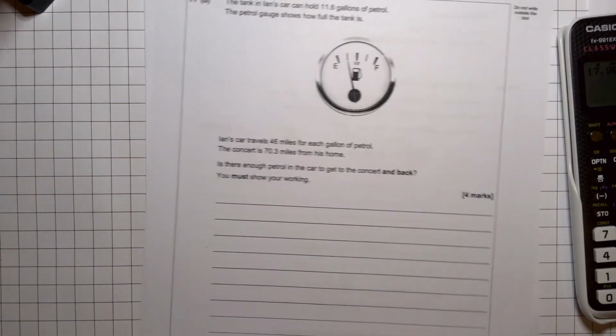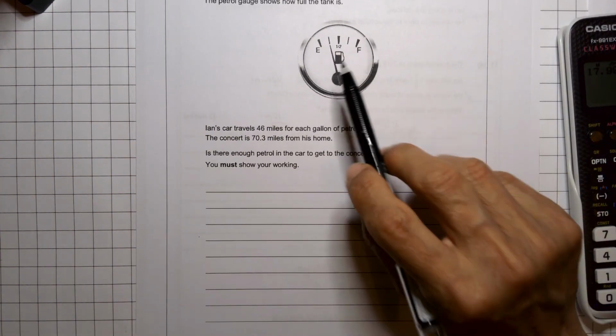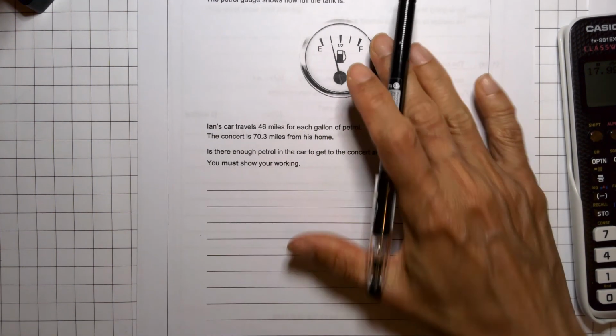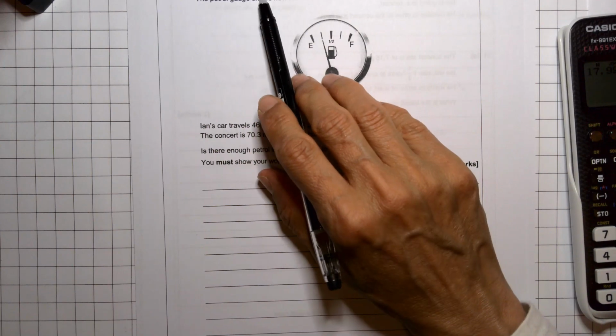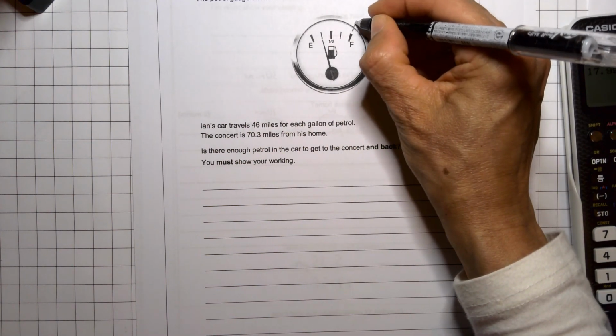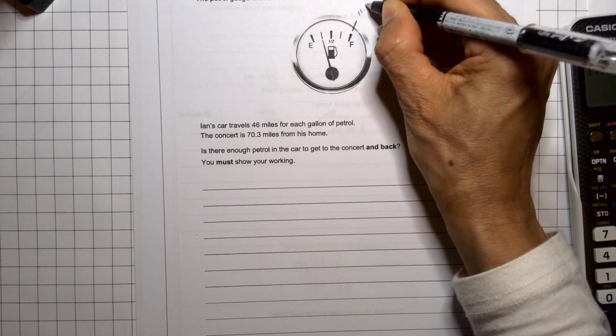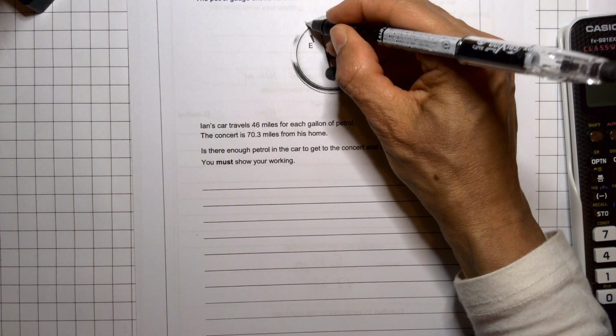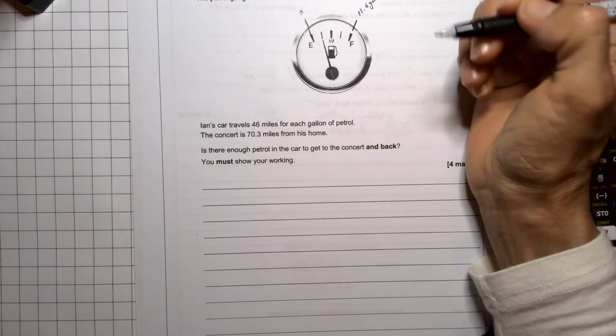Okay, 11B. 11B has a dial showing how much fuel there is. They tell us that the tank in Ian's car can hold 11.6 gallons. So when it's over here and it's full, it would carry 11.6 gallons. And obviously when it's empty, it carries 0 gallons. It'd have nothing.